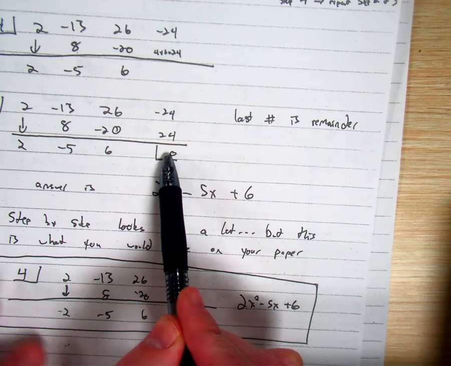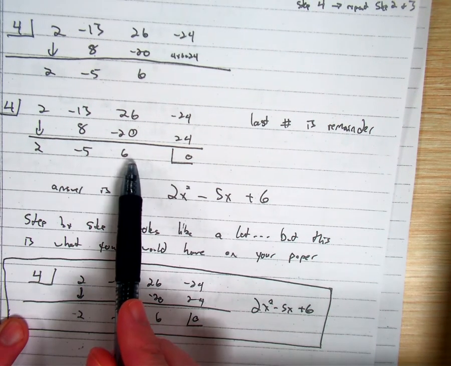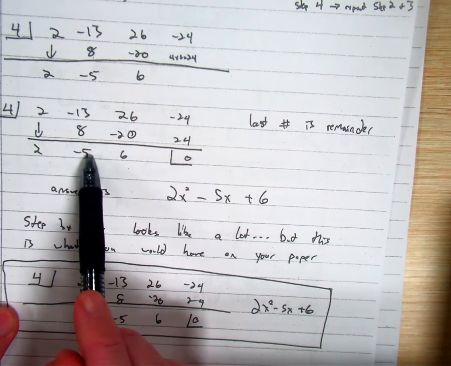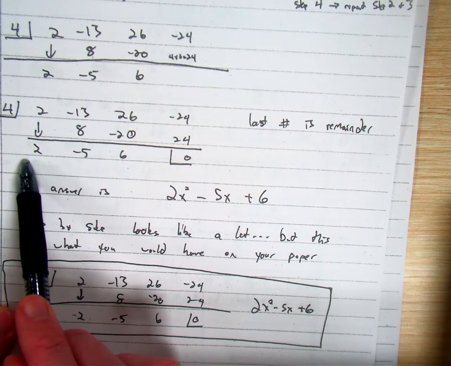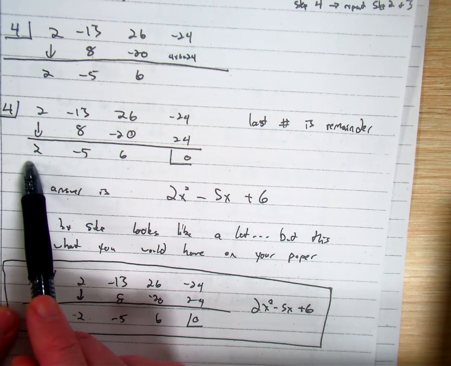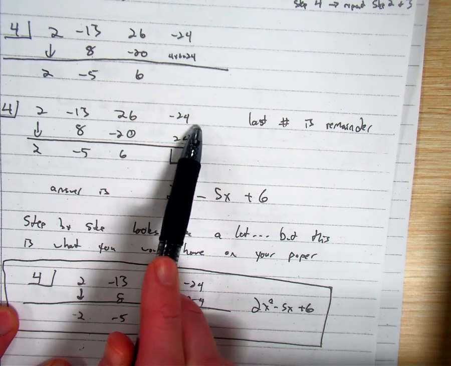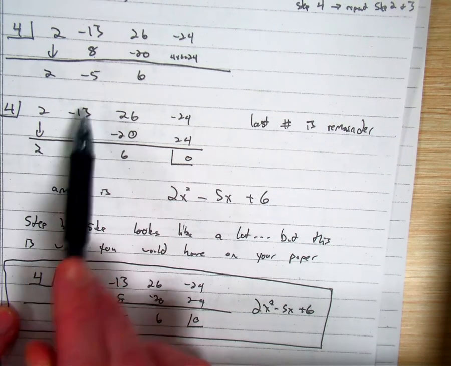Okay, now look at this. I have a 2, a negative 5, and a 6. You can think of it as working backwards. Numbers, x's, x squareds. 6, negative 5x, 2x squared. Or we can go forward from 1 power less than where we started. We started with 2x to the third, minus 13x squared, plus 26x, minus 24. So I started at x to the third, so my answer now is going to start with an x squared, 1 less.